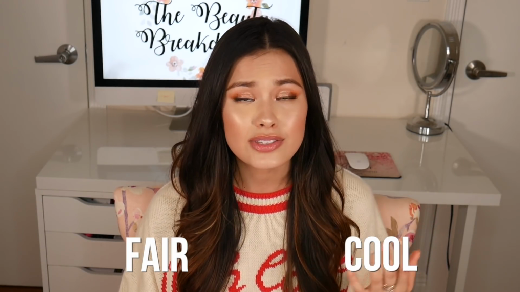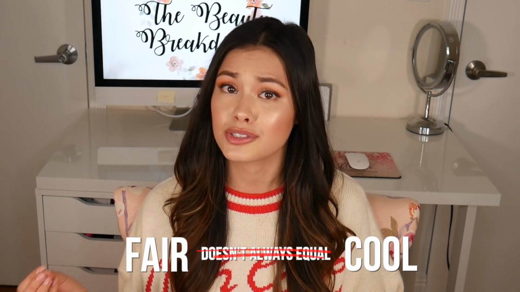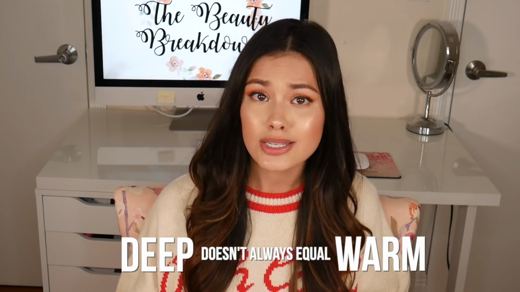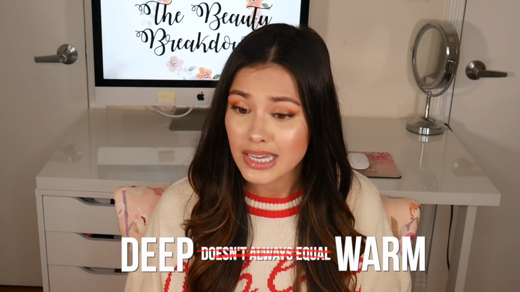Now one thing I want to note here is just because you have a fair skin tone doesn't necessarily mean you automatically have a cool undertone. Just like vice versa, if you have a deeper skin tone, it doesn't necessarily mean you automatically have a warm undertone. Sometimes you might have a fair skin tone and a warm undertone, and you might have a deeper skin tone and a cool undertone. Took me a couple times to get it right. Oh, so many skin tones and undertone talk.